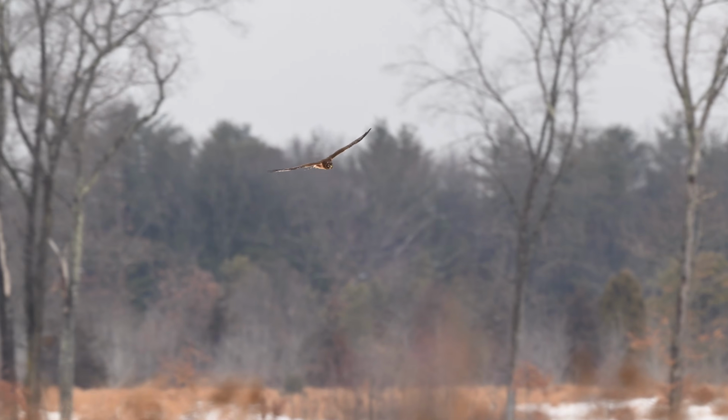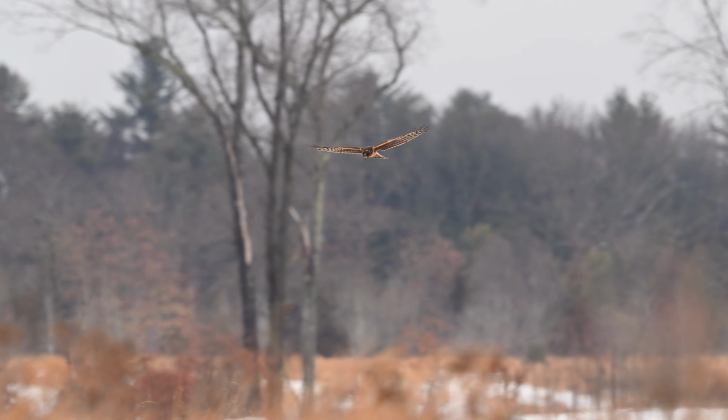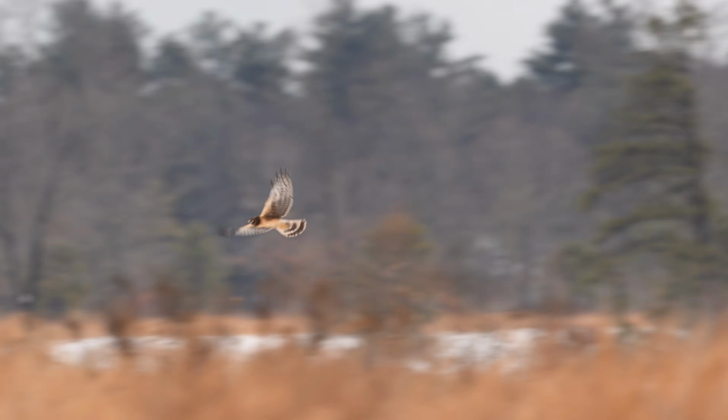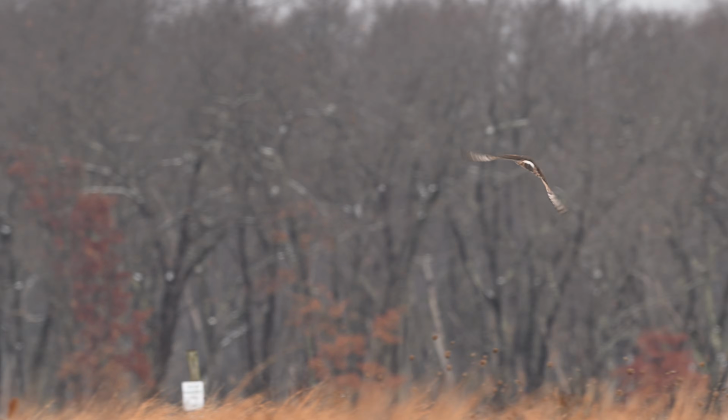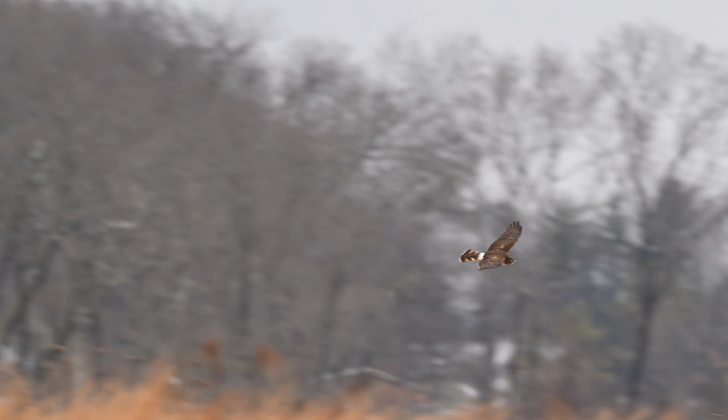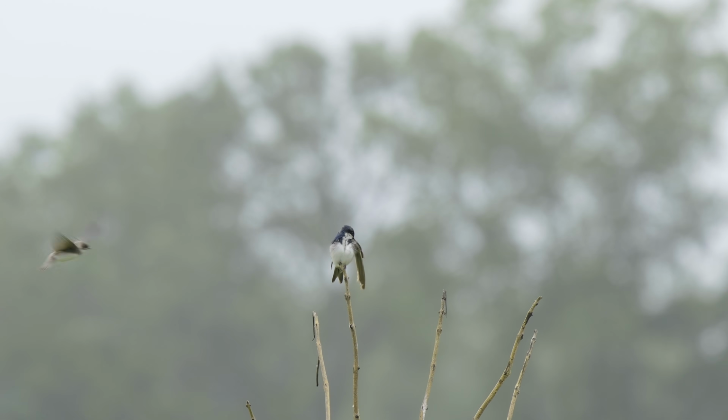Let's compare a northern harrier versus a tree swallow. Okay, so they're both flying. Even if they're both flying at the same speed, the tree swallow is going to look like it's moving faster because it's going to be beating its wings faster, it's going to be moving faster relative to its size. So you're going to need a faster shutter speed to freeze that motion compared to the northern harrier, even if they're moving at the same rate through the sky.